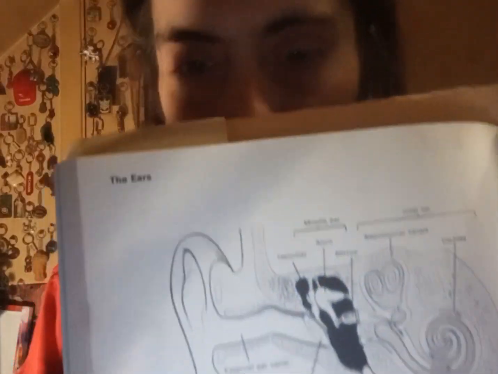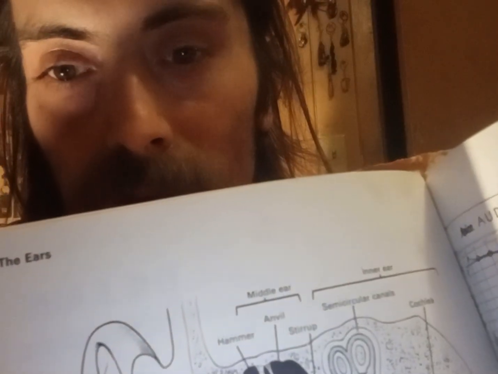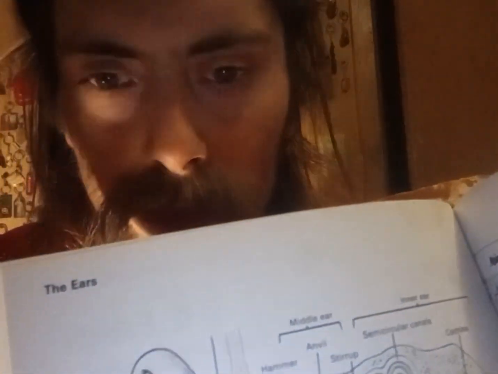So here we've got the inner ear, because I still have to see what I'm pointing at. And over here, let me see what I'm looking at. Oh yeah, I kind of thought so. So this up here is the vestibular labyrinth, is what it's medically called.